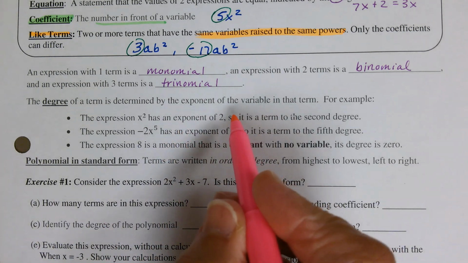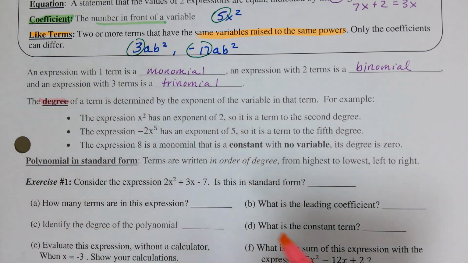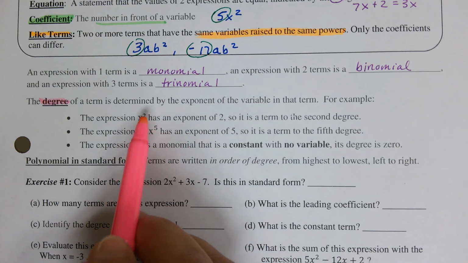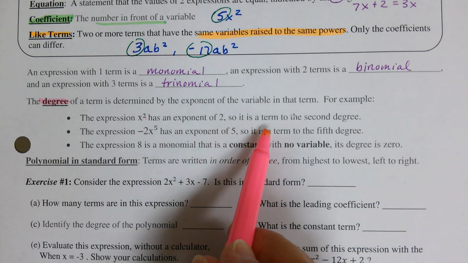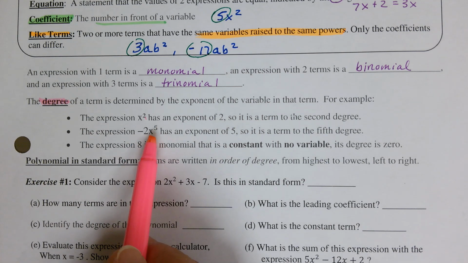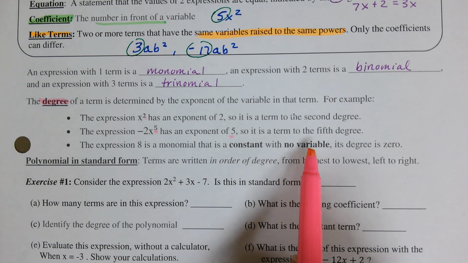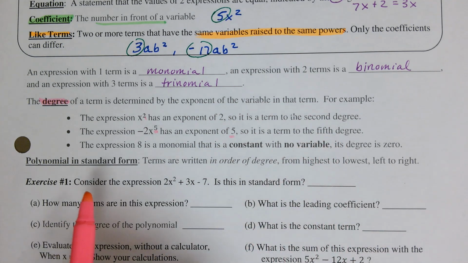is determined by the exponent of the variable in that term. For example, the expression x squared has an exponent of 2, so it is a term of the second degree. The expression negative 2x to the fifth, the exponent is 5, so the term is of degree 5. And the expression 8 is a monomial that is a constant with no variable. Its degree is 0.